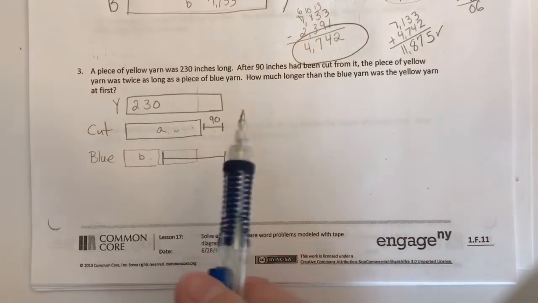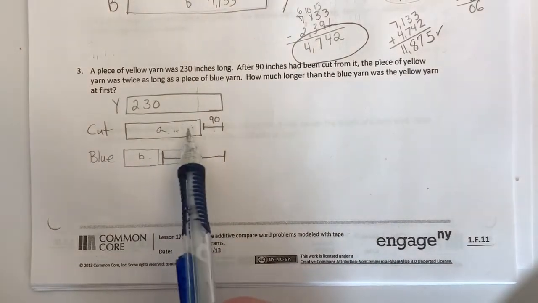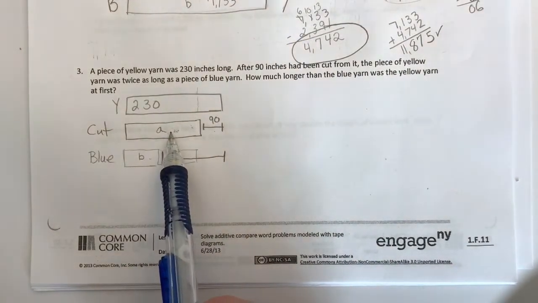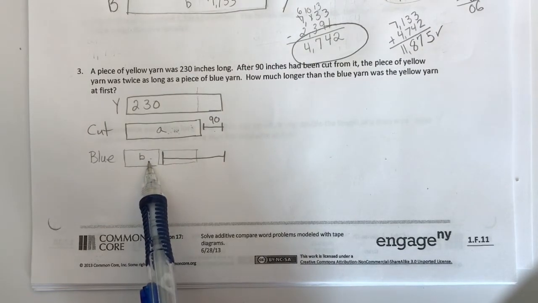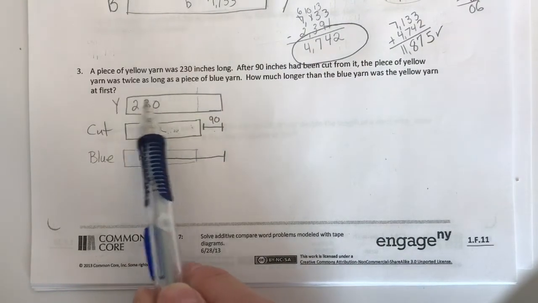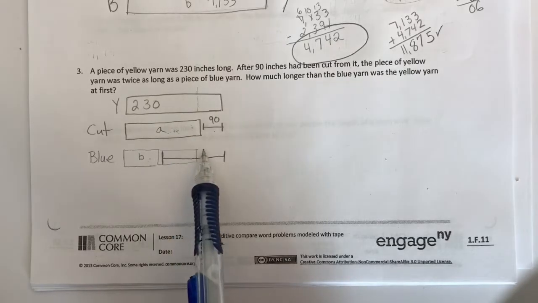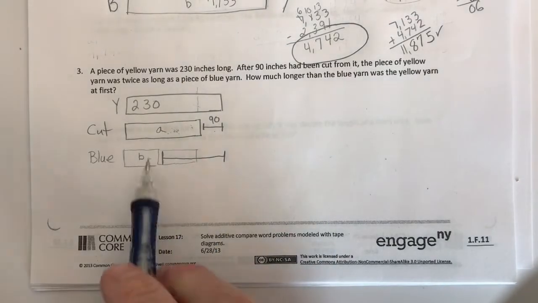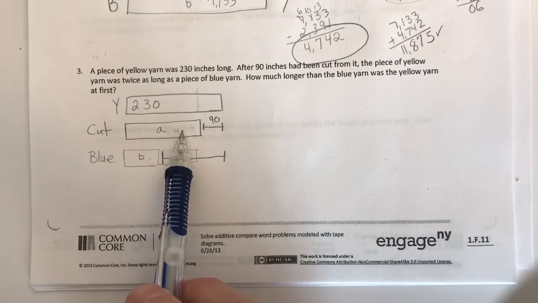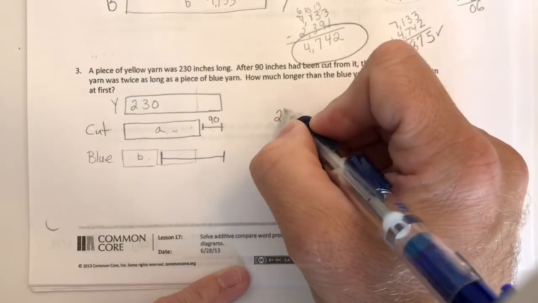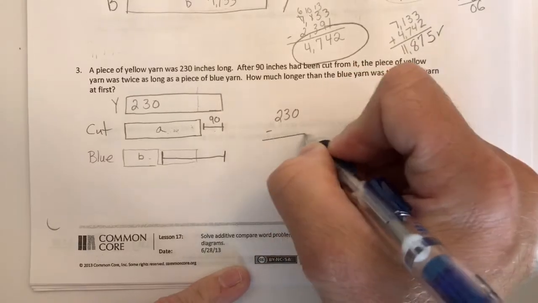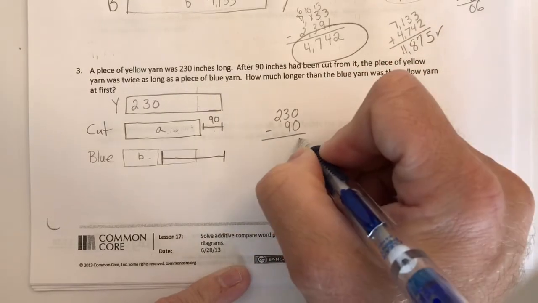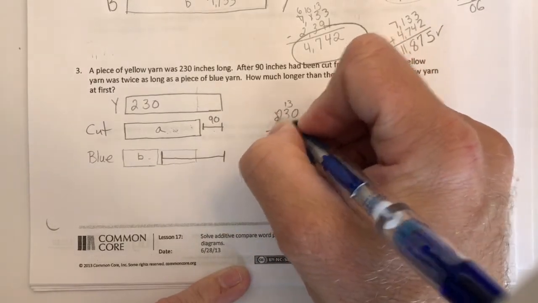So count our steps with me. Step 1, we're going to have to subtract. Step 2, we're going to have to divide by 2. And then step 3, we got to figure out how much more longer the yellow was at first than the blue yarn. Okay, so we got to figure out how much it was when we cut it. Let's do 230. The numbers aren't that difficult, but the process, the steps, guys. Whew. Give 10, take away 1.